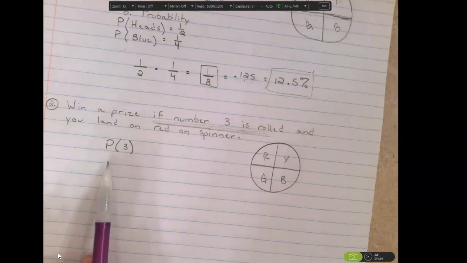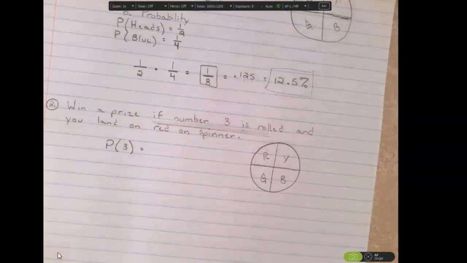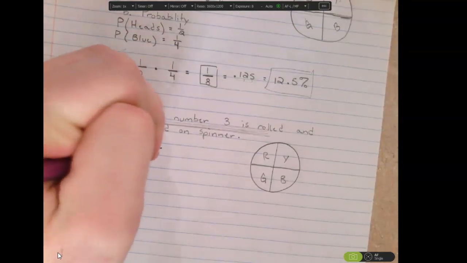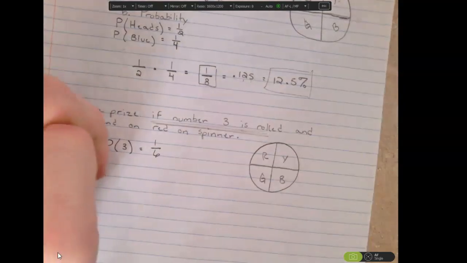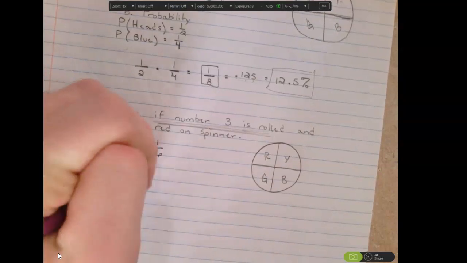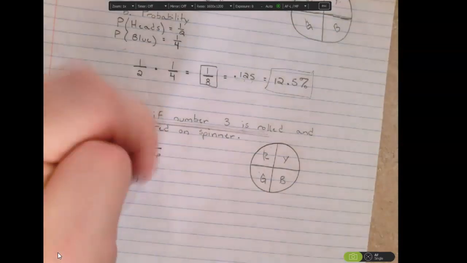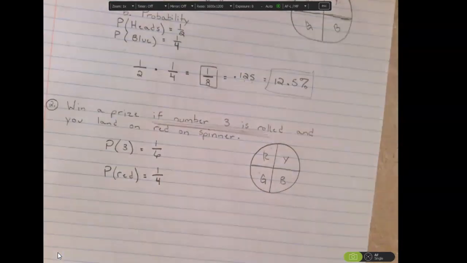So I'm going to find the probability of a 3. Write it as a fraction. There is 1 3 on a 6-sided dice. So of those 6 options on a dice, only one of them satisfies it. Then probability of red. I have 4 evenly sized pieces, only one of them is red, so 1 in 4 chance.